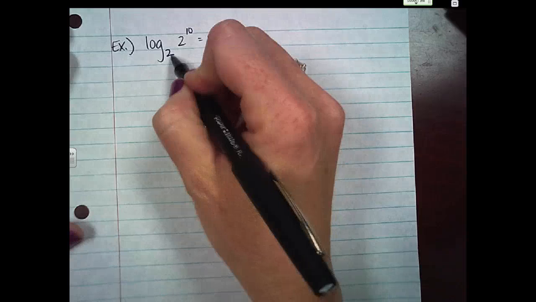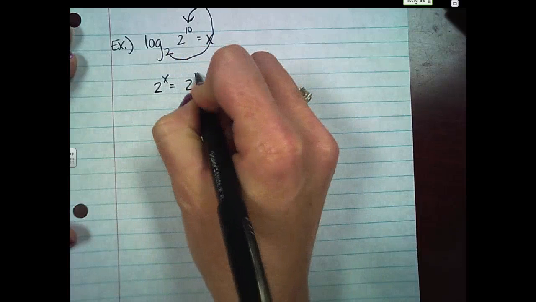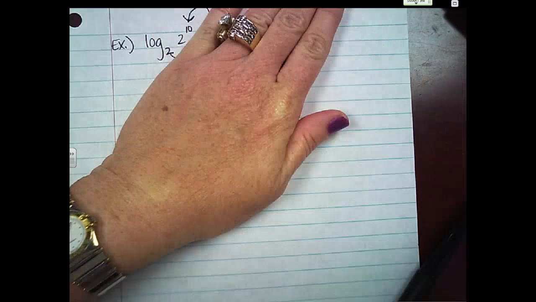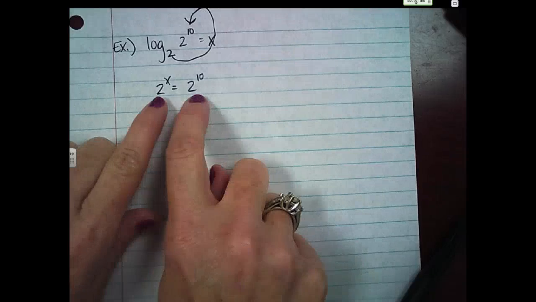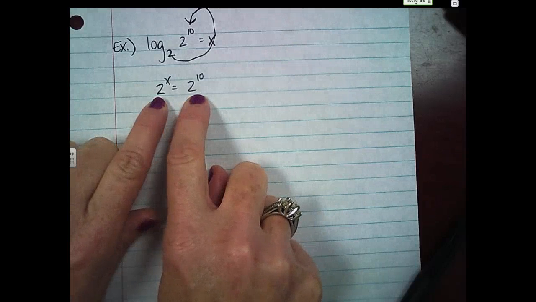But if you do what I taught you, that's the reason I made you practice that. I'm saying 2 to what power gets me from 2 to 2 to the 10? A log is a power. What power gets me from 2 to 2 to the 10th power? Well, 10. But if you don't see it and you look at it this way, what is x when the bases are the same? We learned this yesterday. 10.